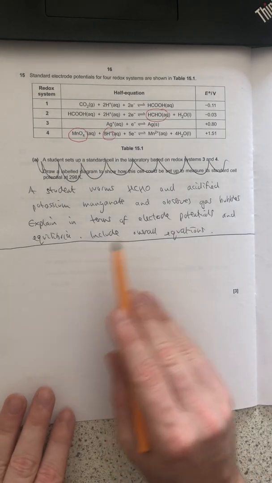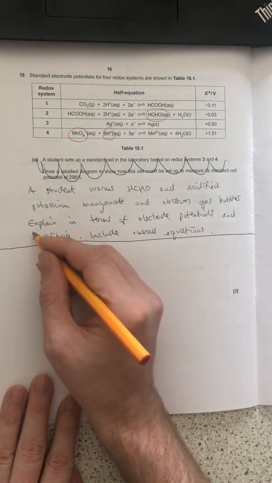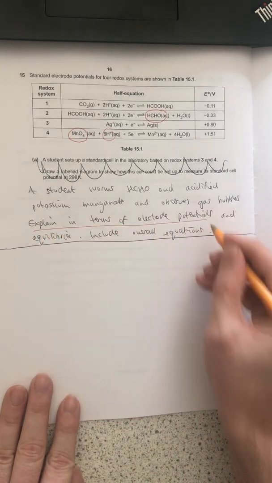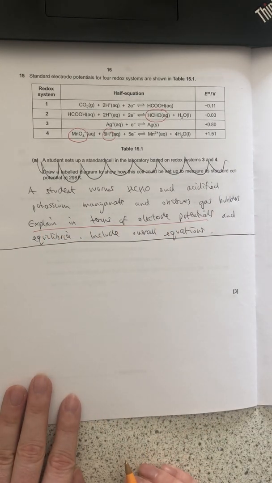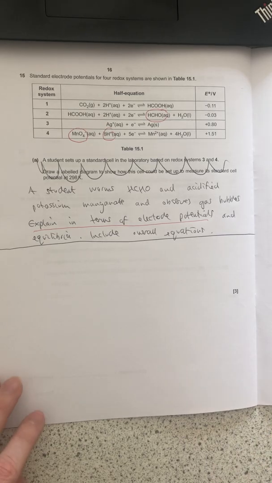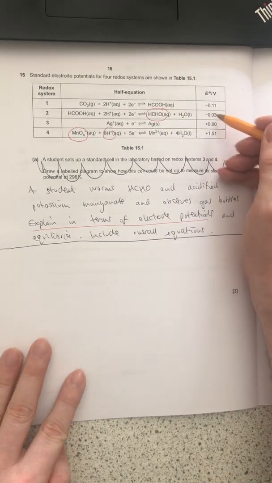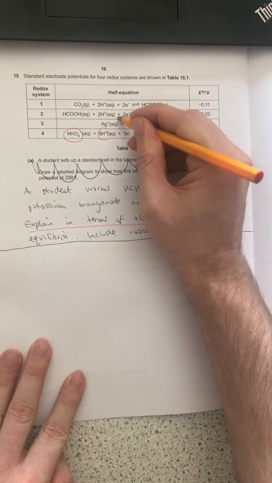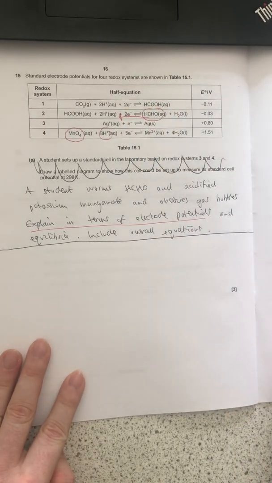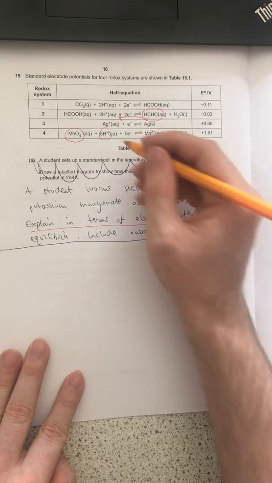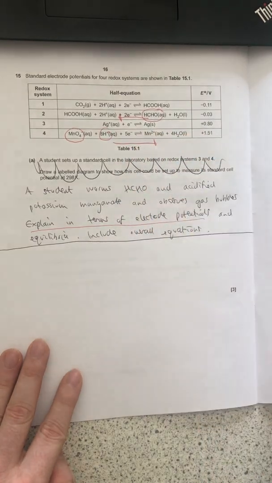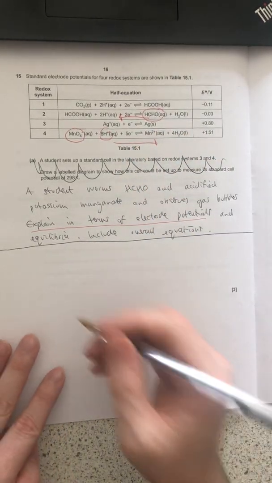Now, if we actually read on in the question, it does say, explain in terms of electrode potentials what's going to happen. So let's do this first equation then. As my redox system 2 is more negative, it will be oxidized, so go backwards. As redox system 4 is more positive, it will be reduced, so go forwards. So let's write those out then.